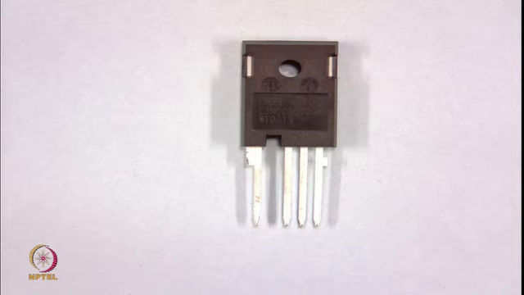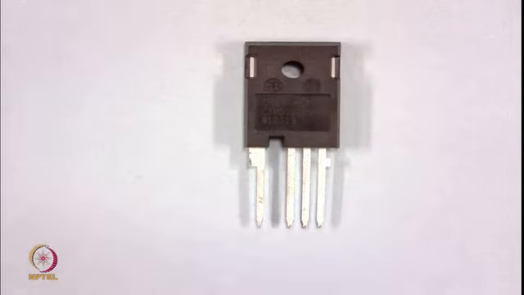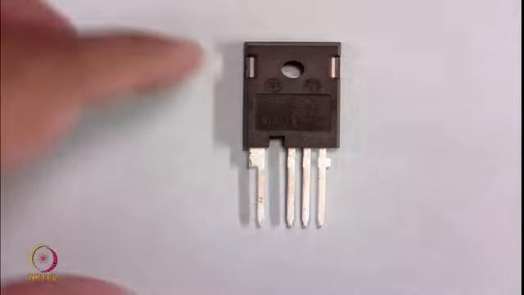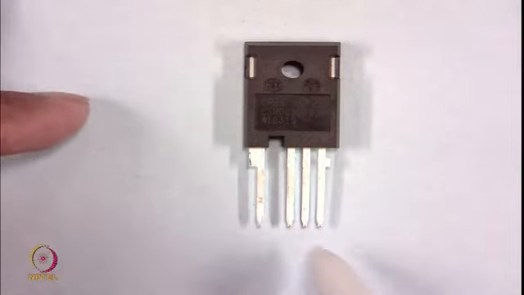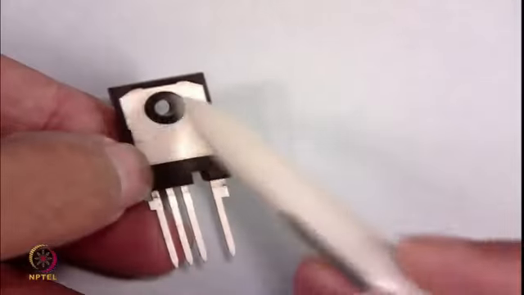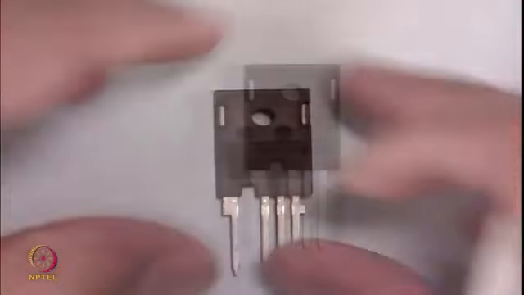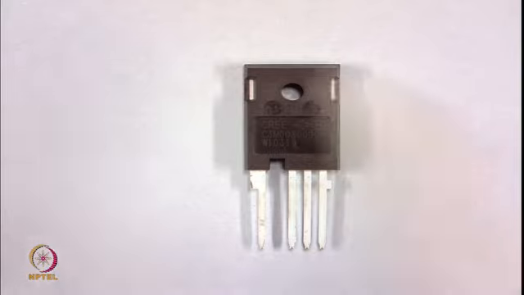This is a silicon carbide MOSFET, 900 volt and 63 amperes, made by a manufacturer called Cree. These are the terminals of the device, but you also see that the base plate is present here. This package is called a TO247 package with 4 terminals.